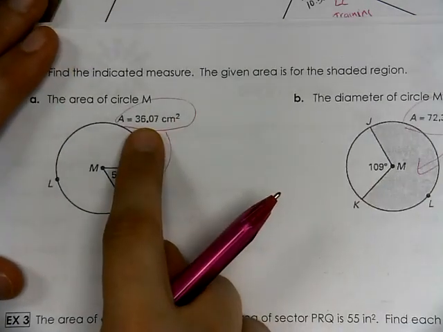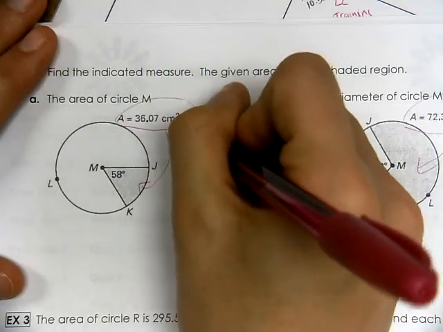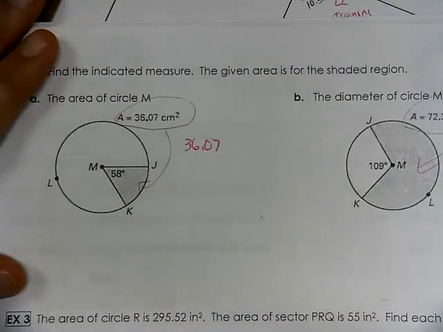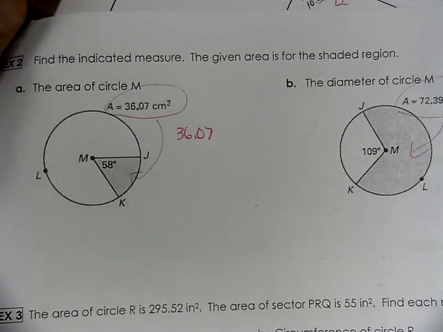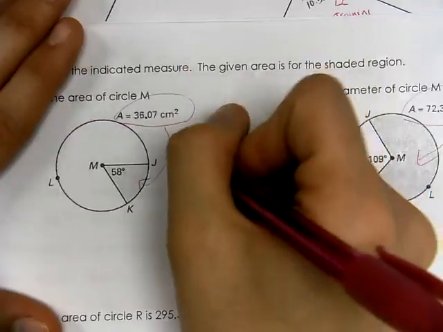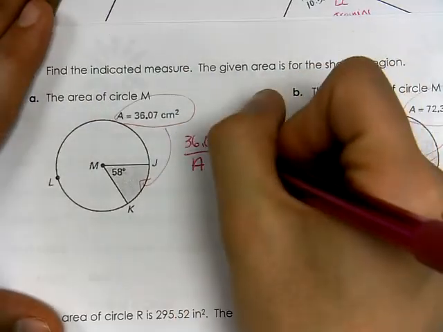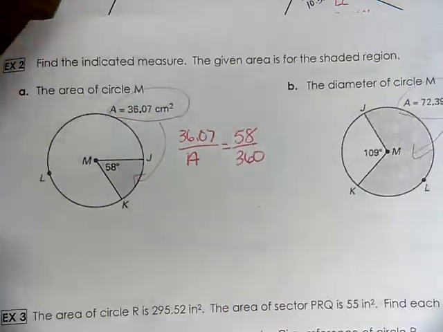This is going to go on top, 36.07. Instead of writing pi r squared, I'm just going to put capital A because we're trying to find the area of the whole circle. A equals 58 over 360.